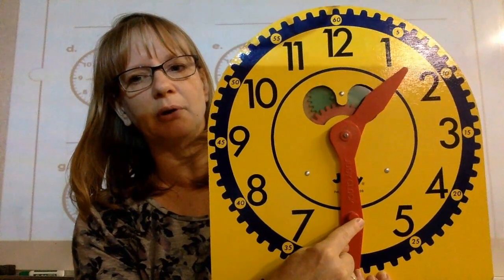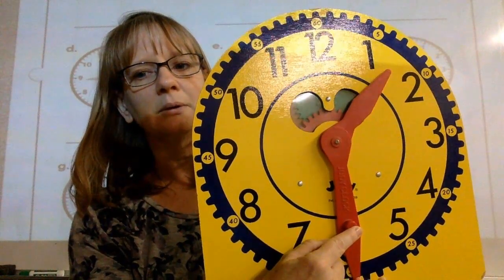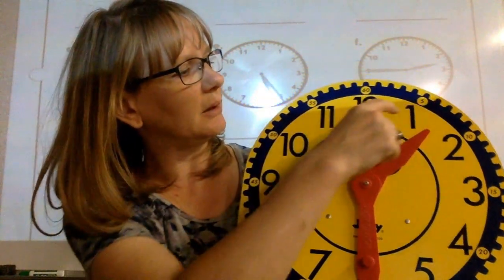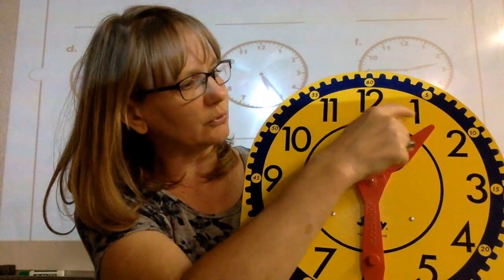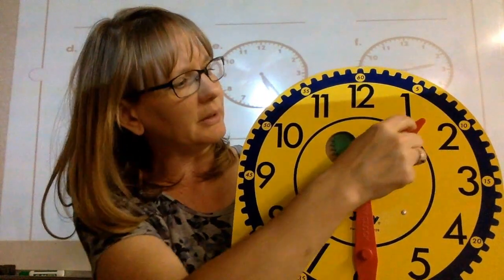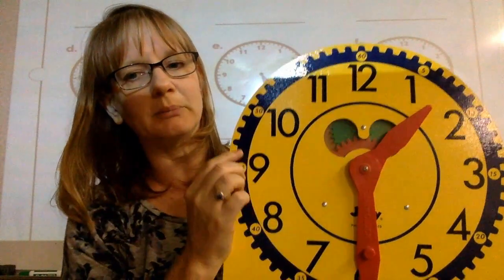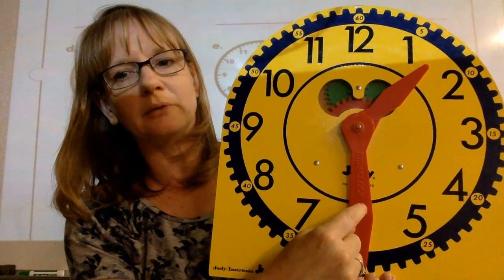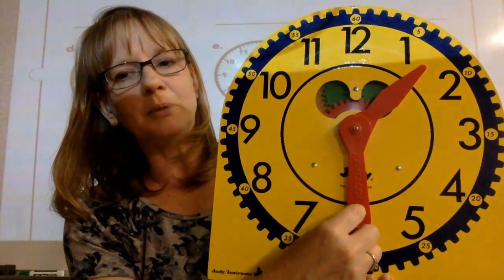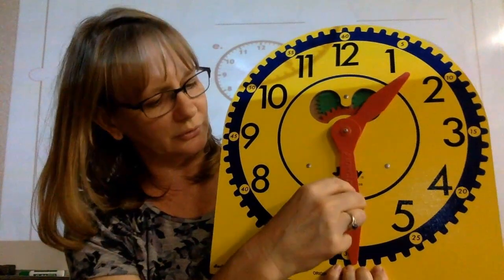Let's stop there, pause for a minute. Where is the hour hand? It made it halfway from the 1 to the 2. So whenever it's 1:30, the hour hand makes it halfway to the 2. That makes sense because this minute hand is halfway around the clock. Keep going and keep watching how close to 2 this gets.